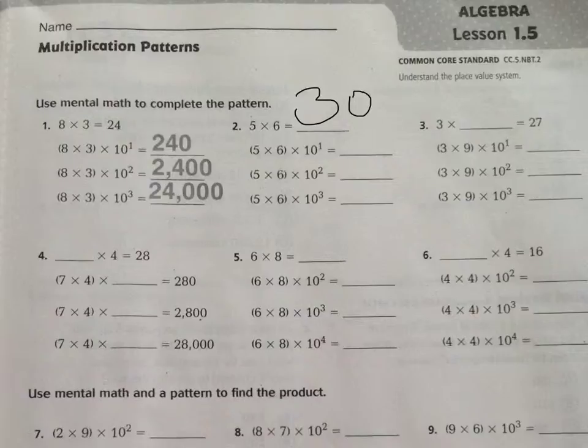Now, the next line is 5 times 6 times 10 to the first power. Well, first of all, you need to remember, what does it mean 10 to the first power? It means 10 is multiplied by itself only one time. Therefore, it just means 10. And we're doing 5 times 6 times 10.